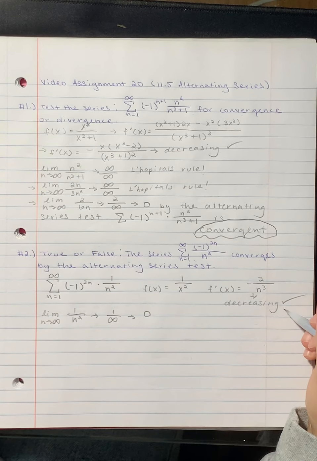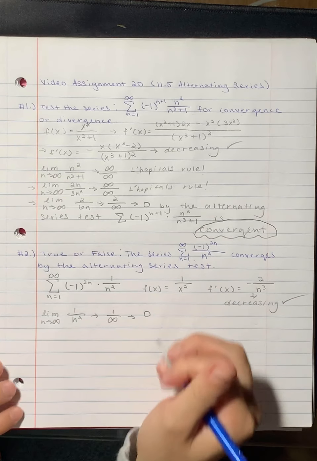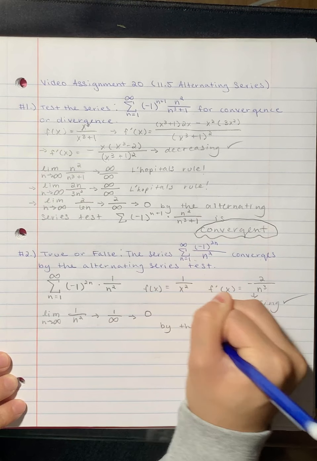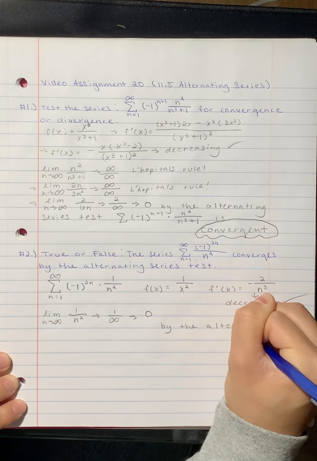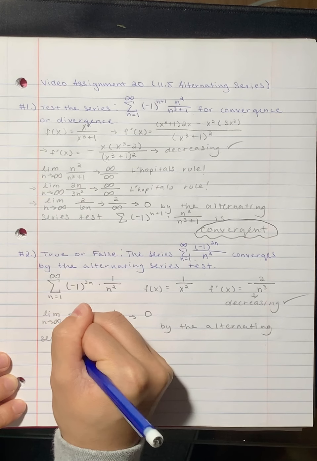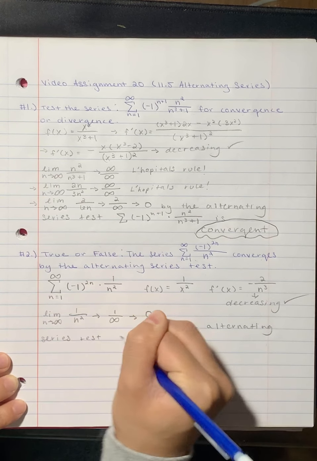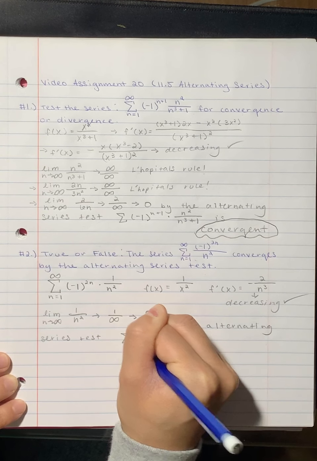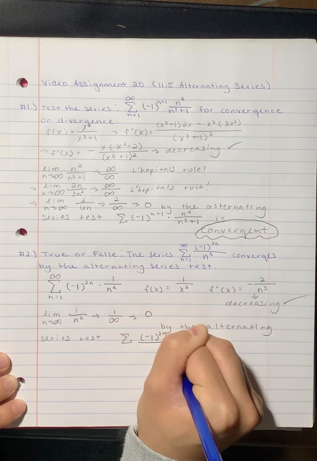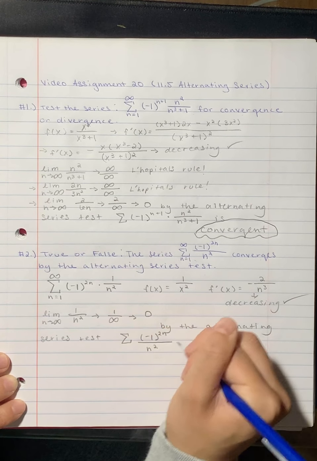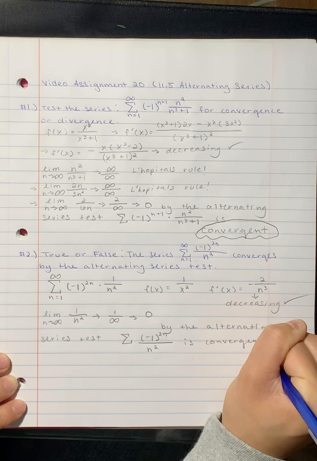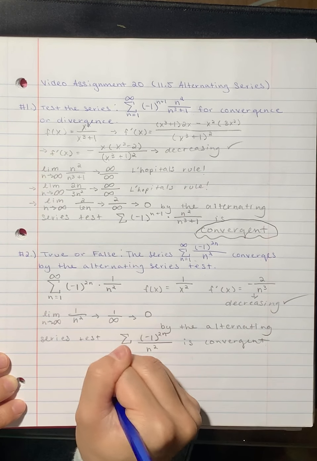So because this series is decreasing and the limit is also approaching 0, by the alternating series test, the series negative 1 to the 2n over n squared is convergent. So the statement is true.